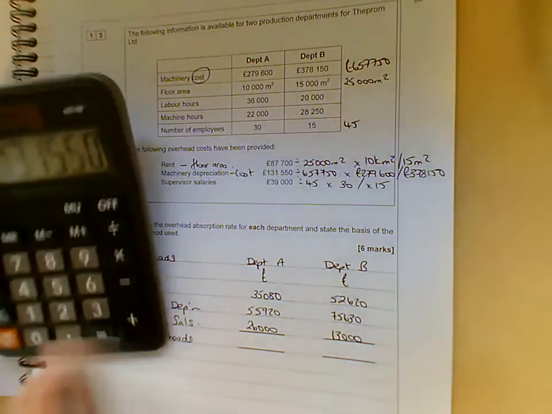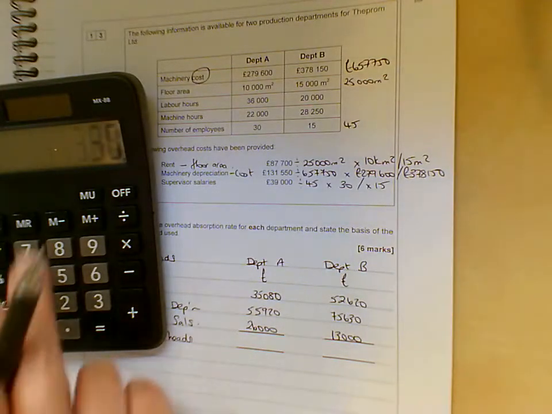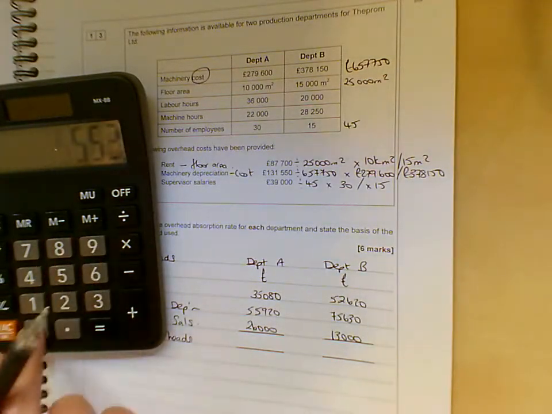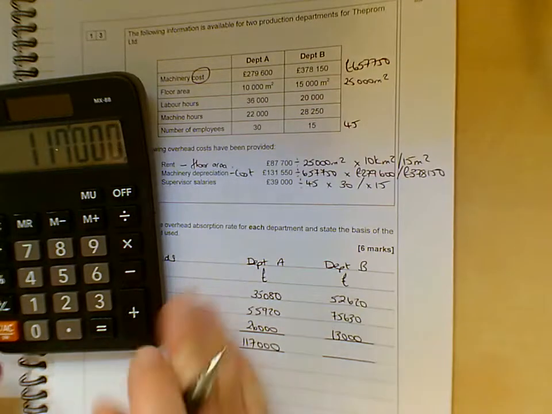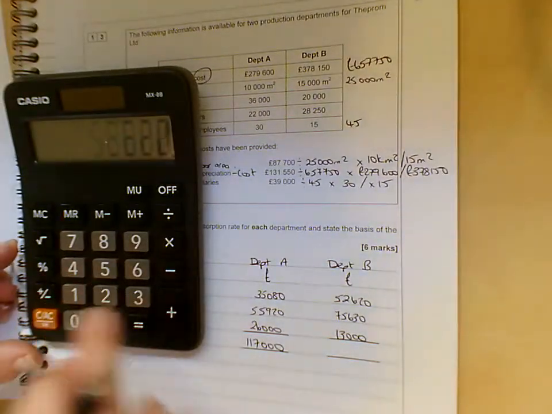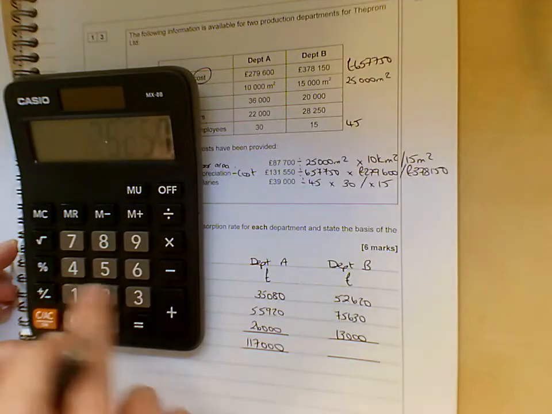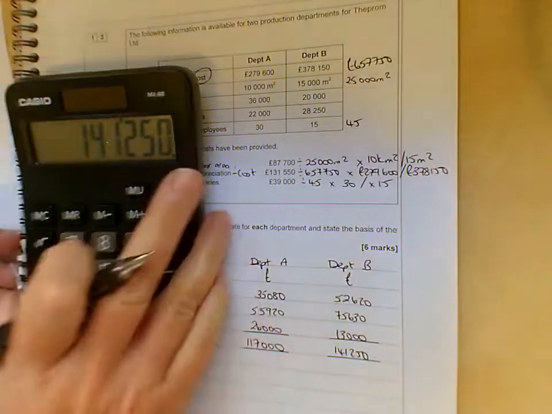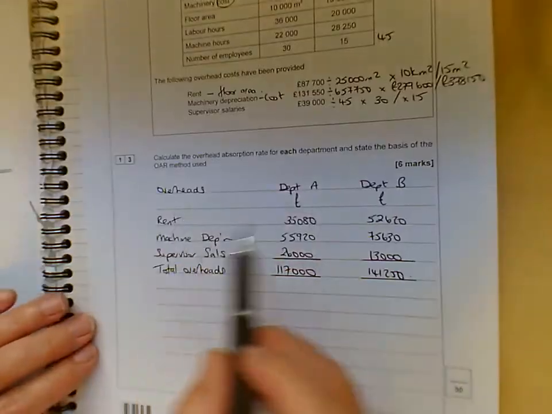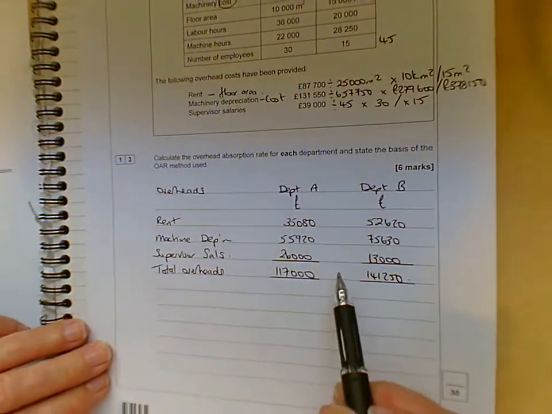Okay, so we can then add these up, find out what the total overheads for each department are. So 117,000 for Department A and 52,620, 75,630, 13,000, 141,250 for Department B. So what we've done there is apportion the overheads between the two departments.